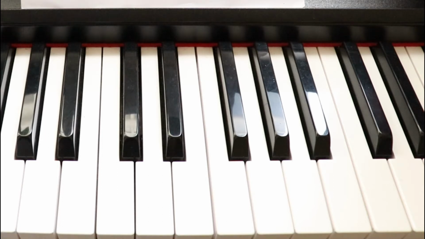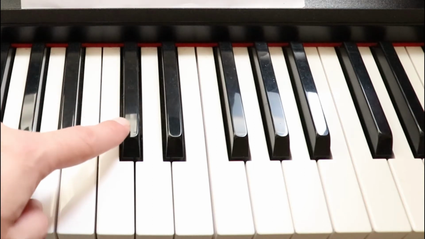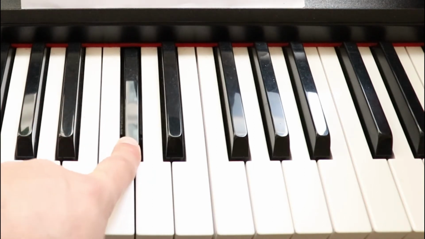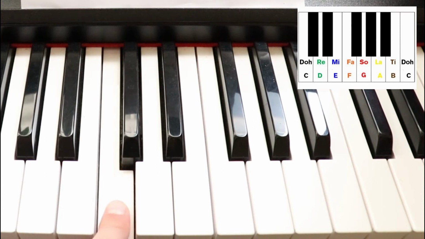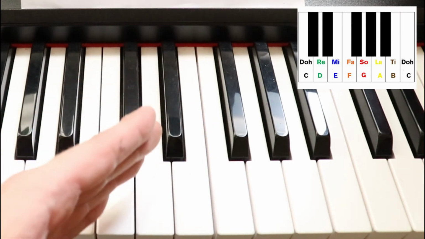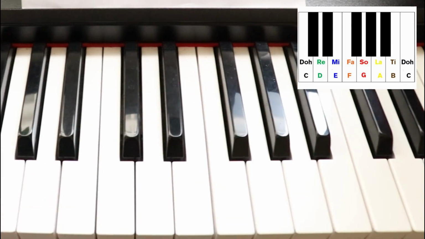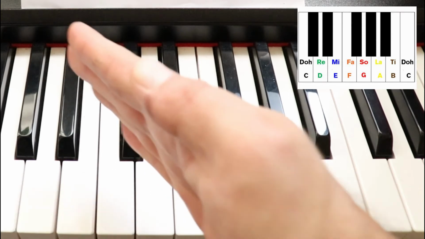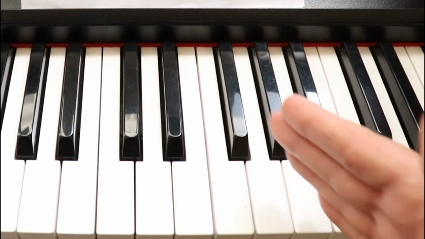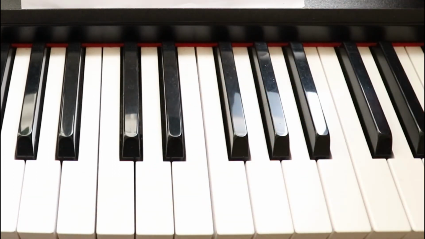But for now, we should know how they are played. So let's check this one. This one is on the right side of the do or the C. If we go on the right side, those are our sharps. If we go on the left side, those are going to be our flats. When I show you on a keyboard, it's going to be much more clear.